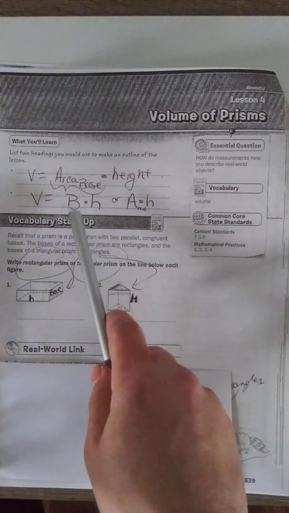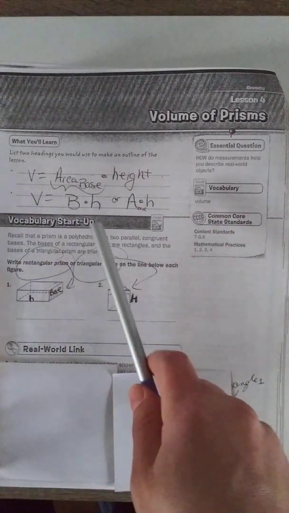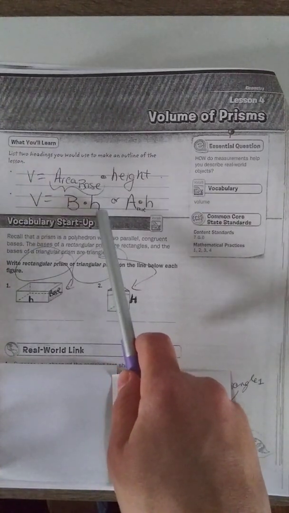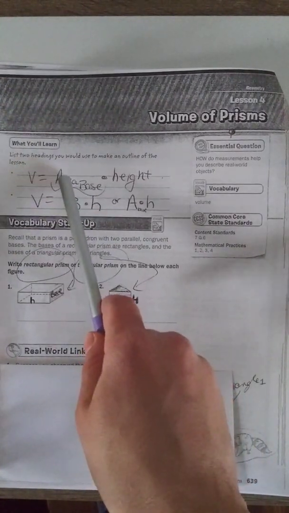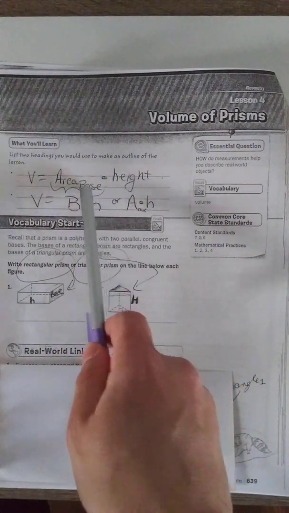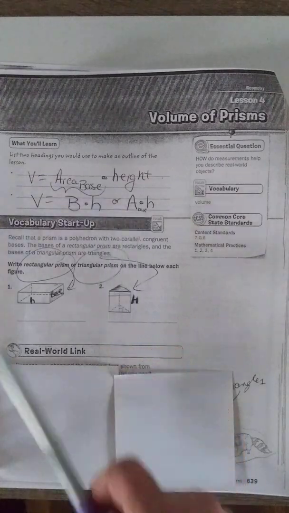In the state exam, if we were going to take that this year, which we're not, they use the formula big B times H. I like A times H better because their B is for base area. Mine's for area of the base, so I like AH better.